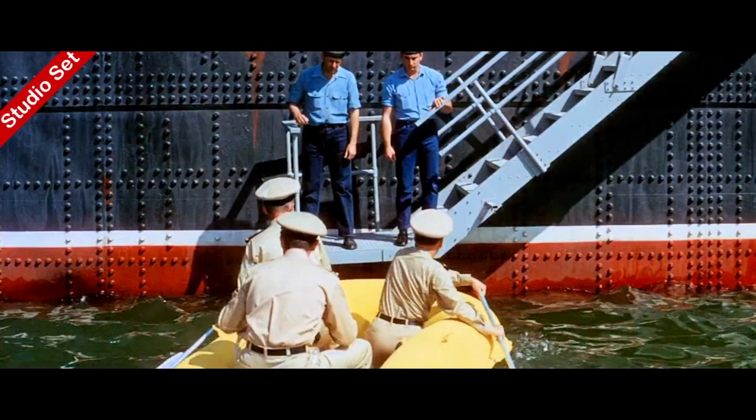Or after. Yeah, exactly. But this is back at the movie ranch lake, and then the Queen Mary is superimposed on the horizon. This is where you're close up to the accommodation ladder. This accommodation ladder and the hull that you see is all a studio set.